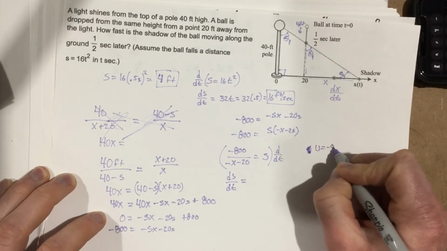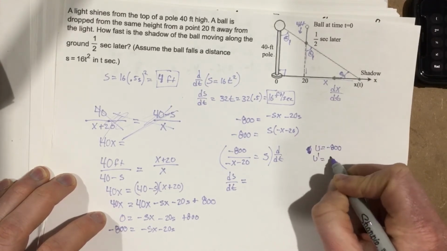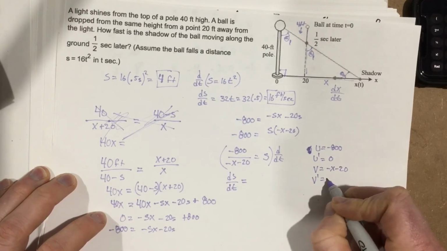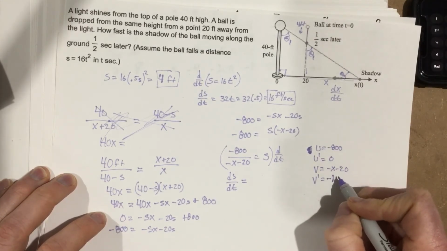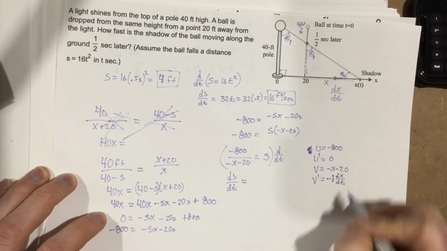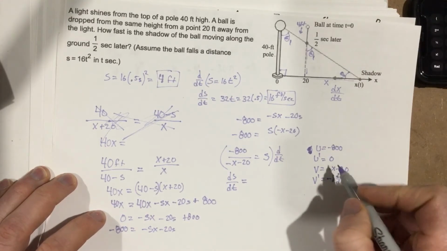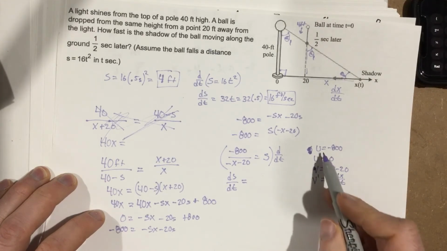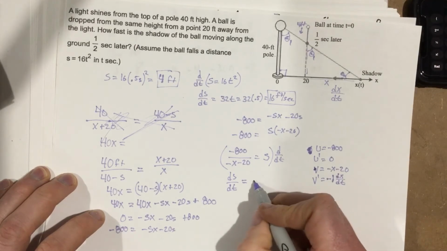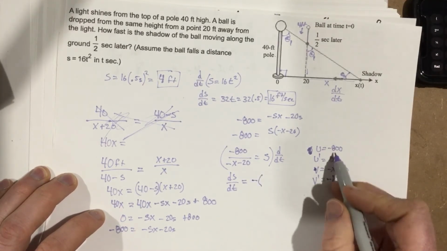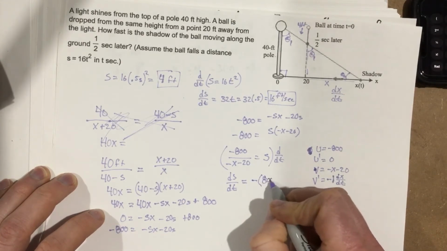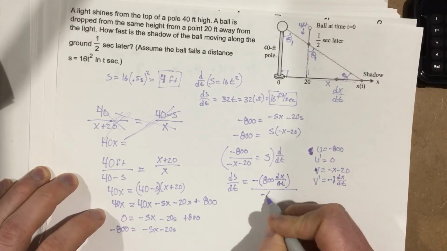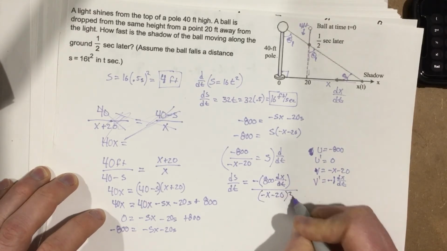So u equals negative 800. U prime is going to be 0. V is going to be negative x minus 20. And v prime is negative 1, and this will be dx over dt, because I'm doing it with respect to time. So when I do the quotient rule, I take u prime v, which cancels. And then I'm going to subtract out negative 800 times this, so I end up with negative, and when I multiply these two things, that's positive 800 dx over dt. And that's all over v squared, negative x minus 20 squared.